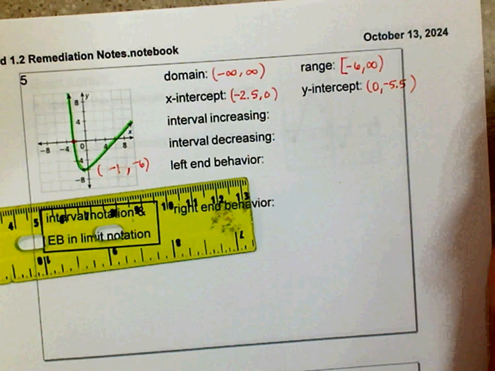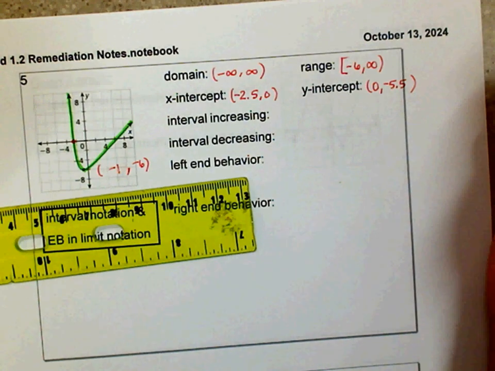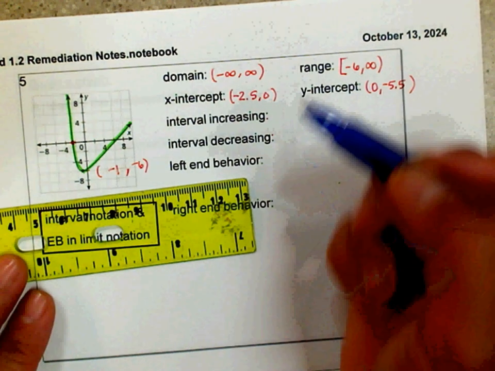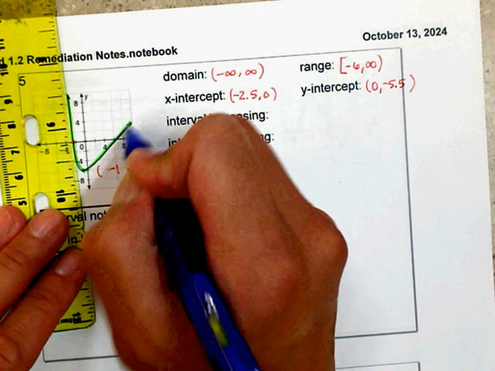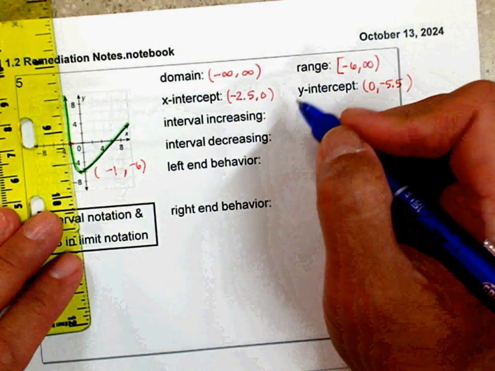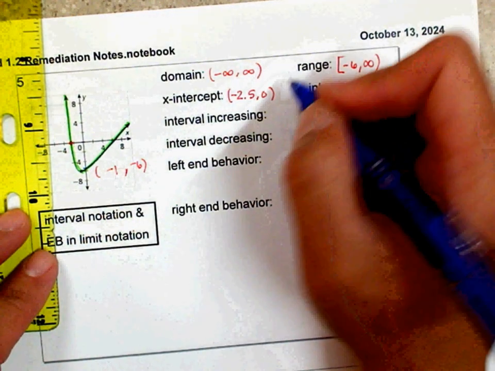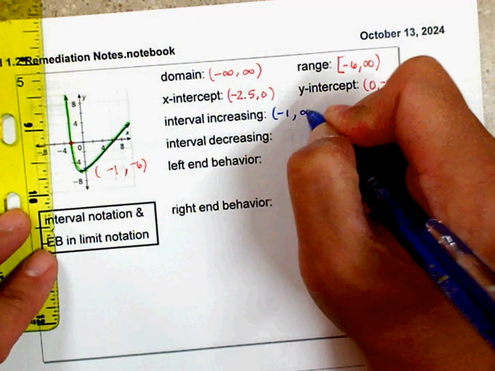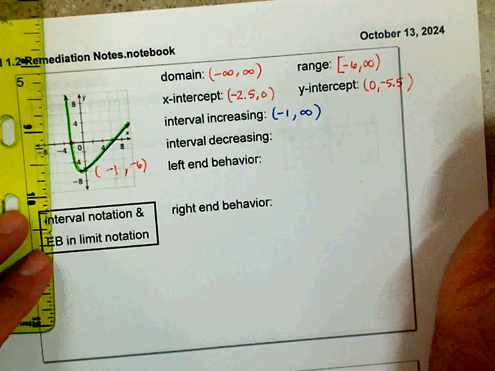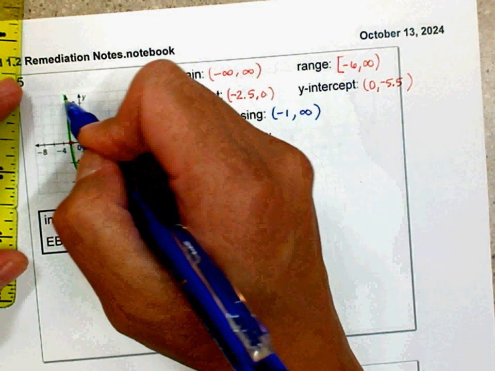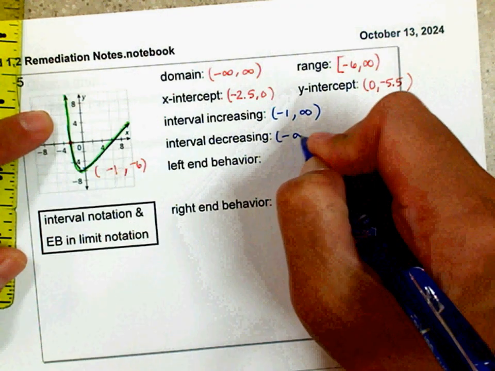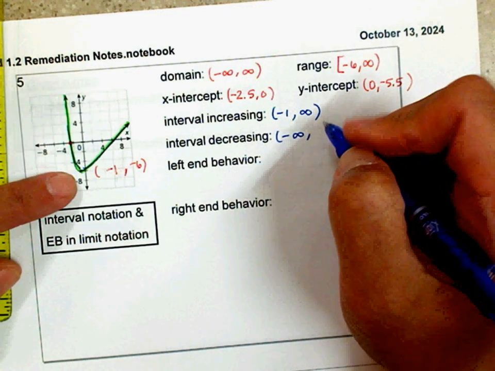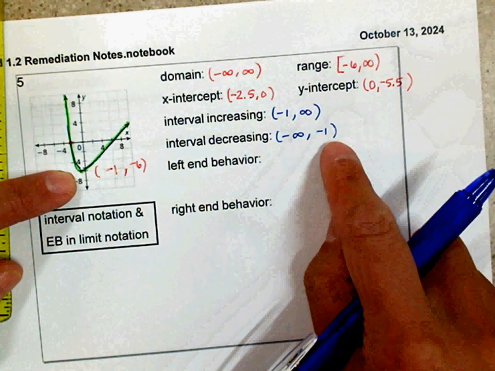Okay? Interval increasing. Well, from here to right here, my graph is going up, right? So where am I going up from? And I said that was negative 1, heading in toward the positive direction. Decreasing. Here's the graph. I'm going down. So where am I going down from? Negative infinity to negative 1. At negative 1 the slope is 0. That's why it's not included.